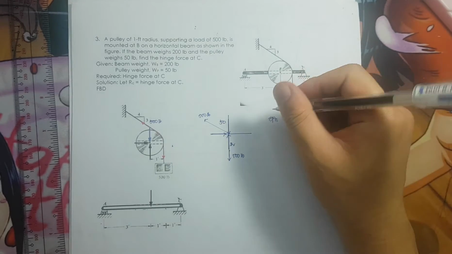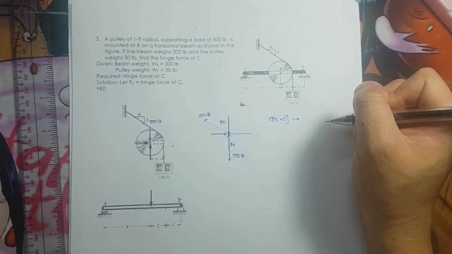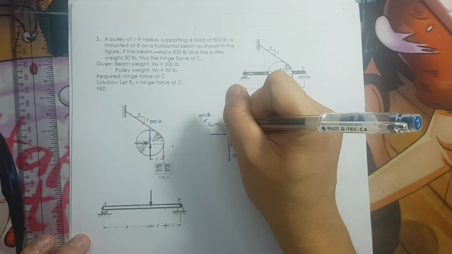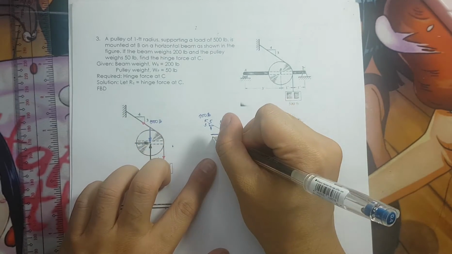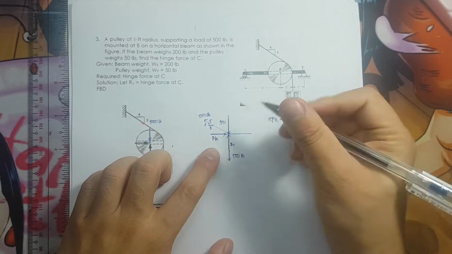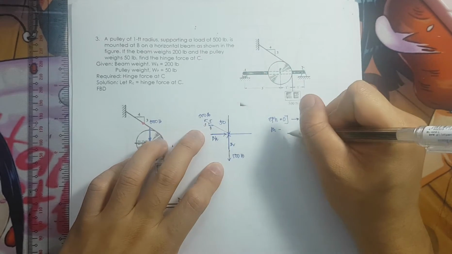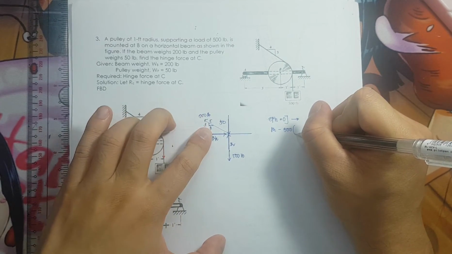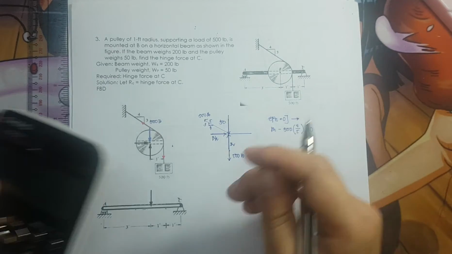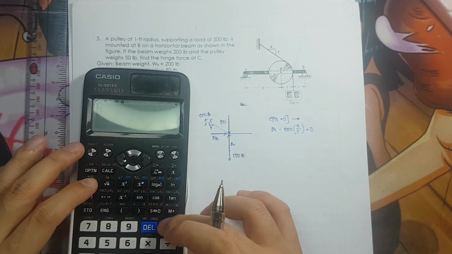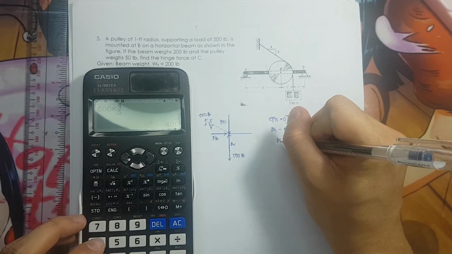We only have two unknowns pala. Summation of forces horizontal is equivalent to 0. All forces pointing towards the right should be positive. The slope of this one is 3 vertical to 4 horizontal, therefore the hypotenuse is 5. So for the horizontal, we have B horizontal minus 500 times the horizontal component of the slope, which is 4 over the hypotenuse of 5, is equivalent to 0. Therefore, B horizontal is equivalent to 500 times 4 divided by 5, and that is 400.